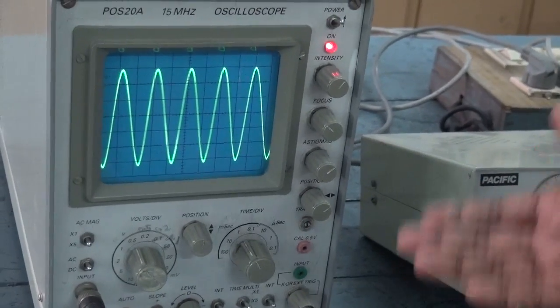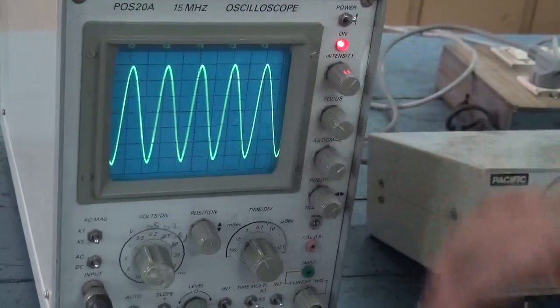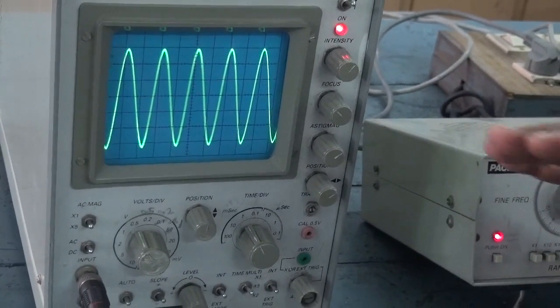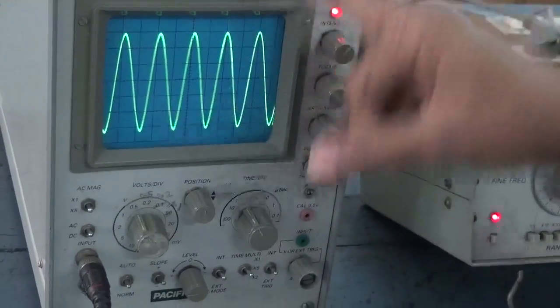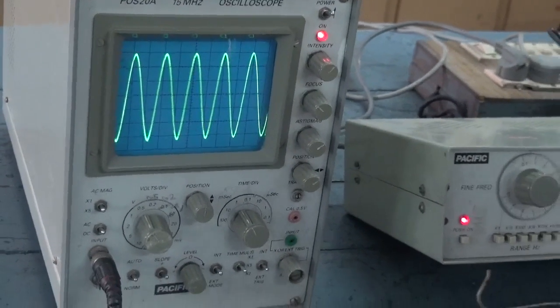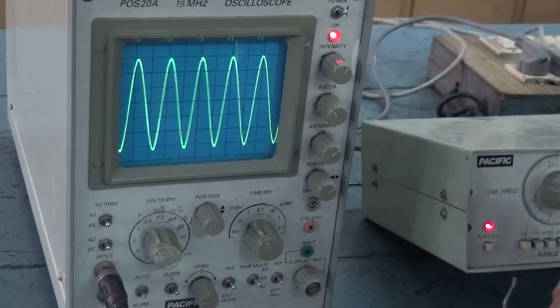If you want the peak voltage, you have to divide it by 2, and if you want the root mean square voltage, that will be Vp by root 2. So this is how you measure the voltage on the CRO. Next you need the frequency. Frequency is the reciprocal of time.